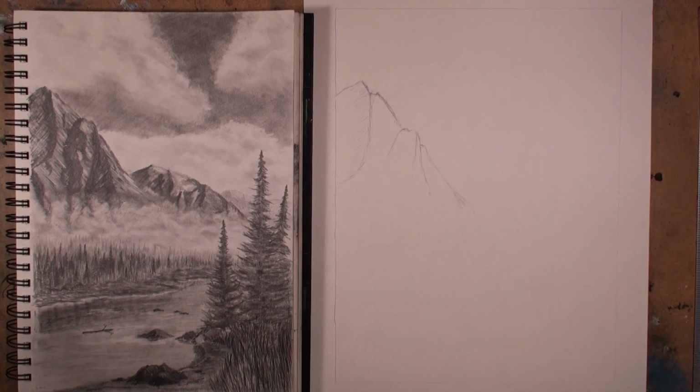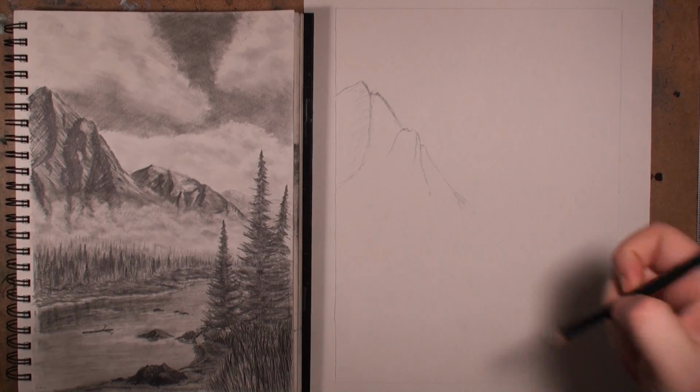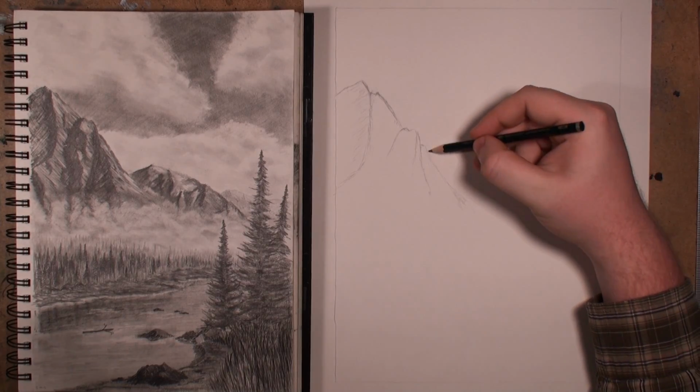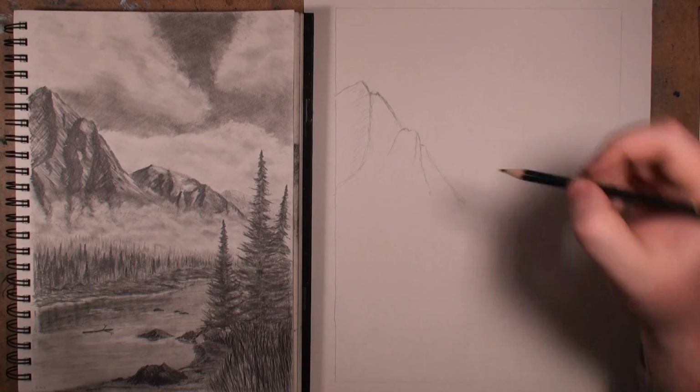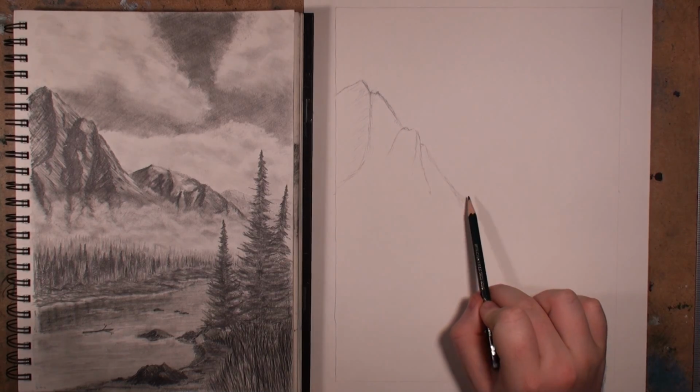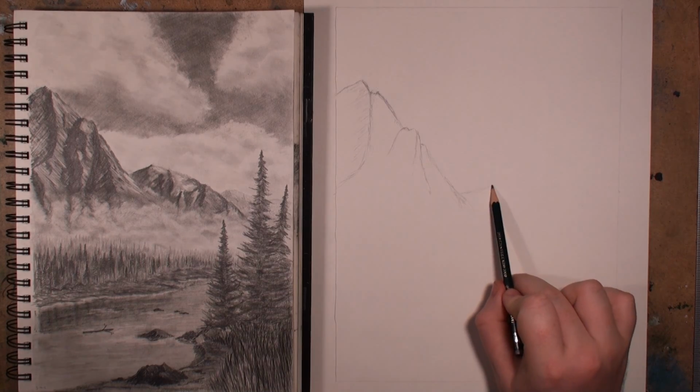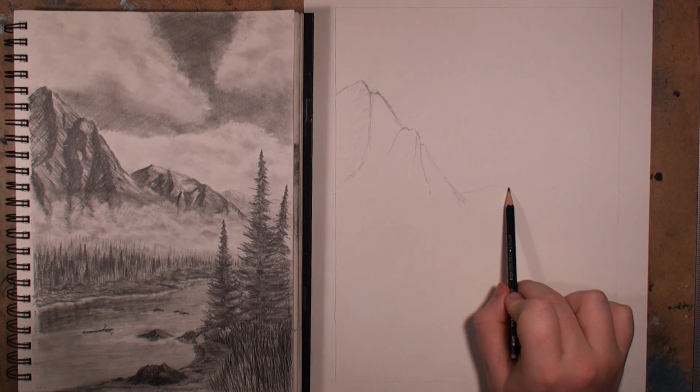So hopefully you can see the difference between the two. The reason why I like to use the more yellowish tinted paper is because it gives the end result drawing more of an aged sort of look. It makes it look like one of those old style photographs, and I just think it's really cool. So that's mainly the reason why I like using it.